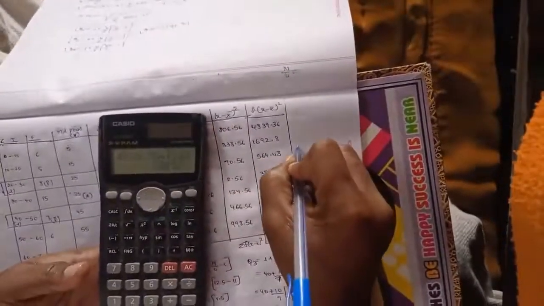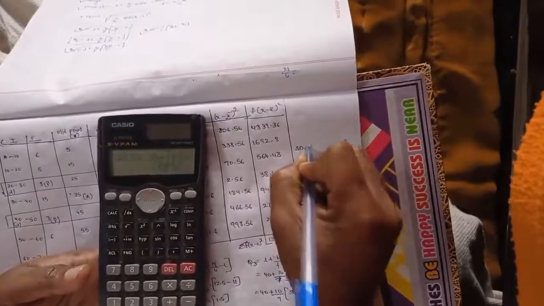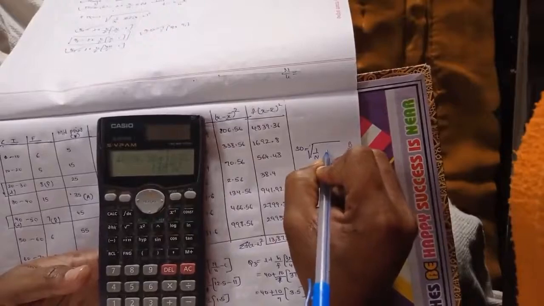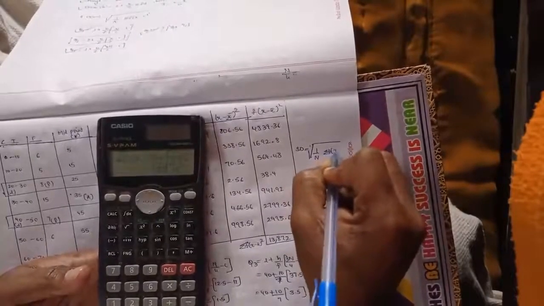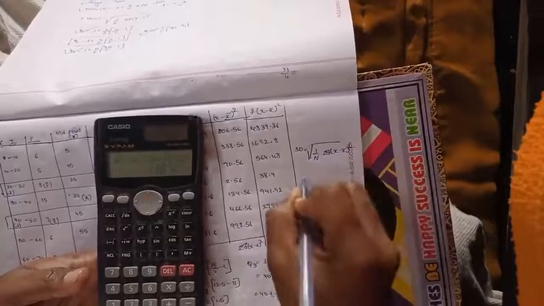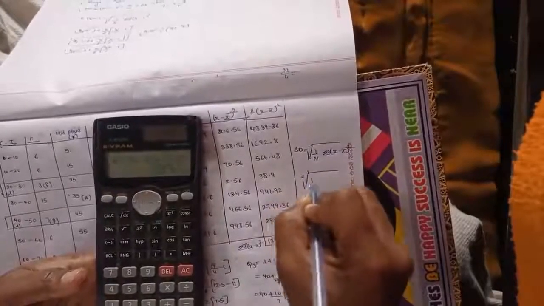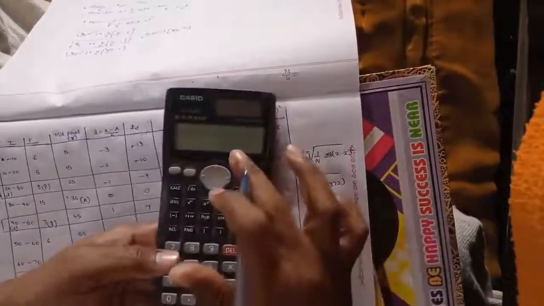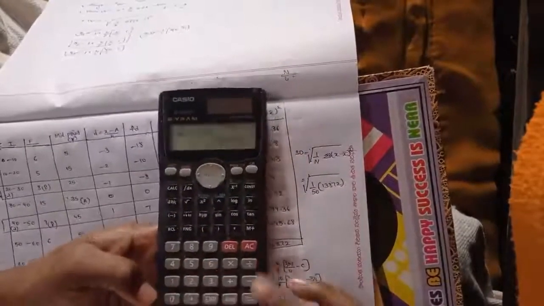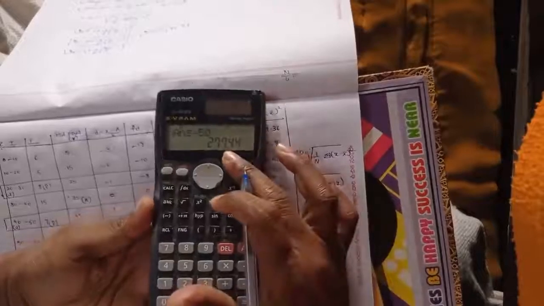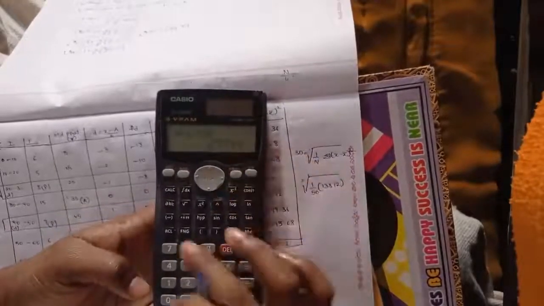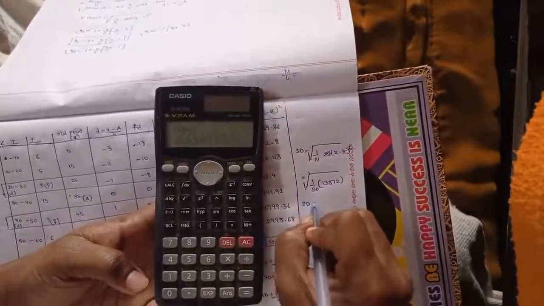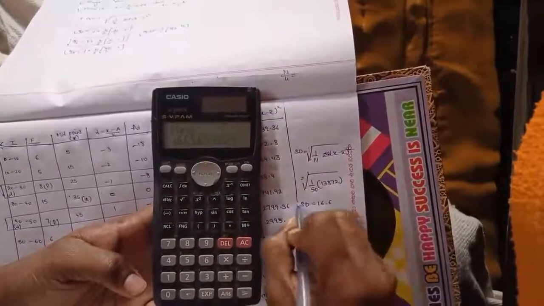So standard deviation SD is equal to root of 1 by n sigma f of x minus x bar whole square. So root of 1 by 50 of 13872. So 13872 divided by 50, we got a result of 277.44. So let us root the solution. So our standard deviation is equal to 16.6.